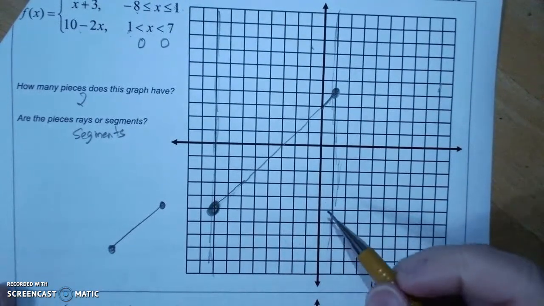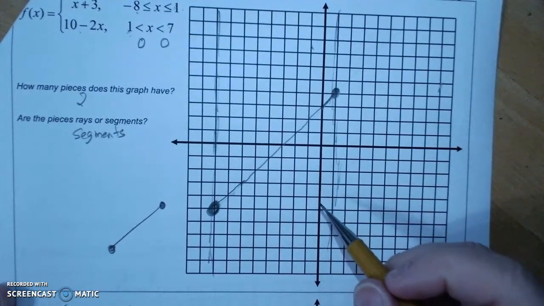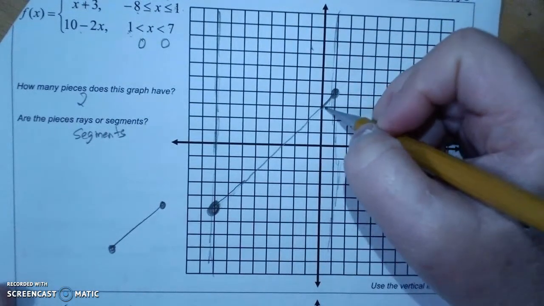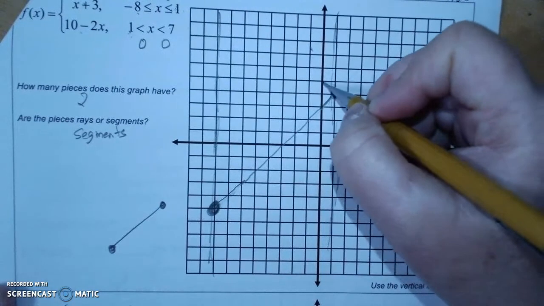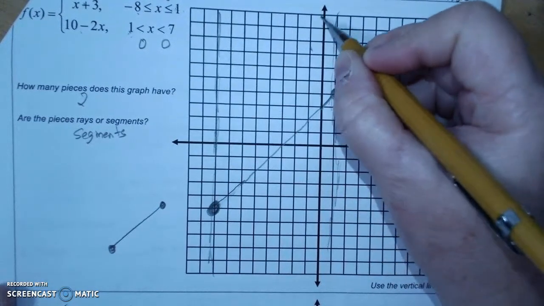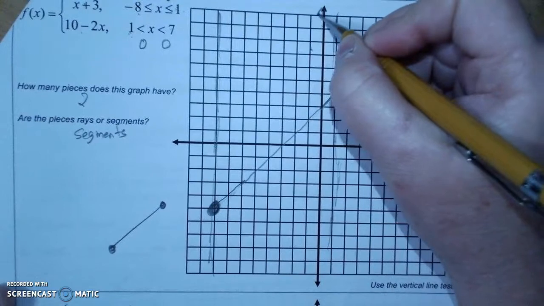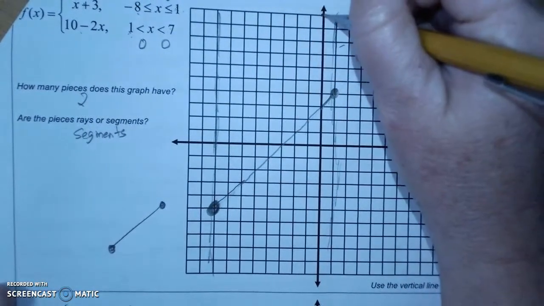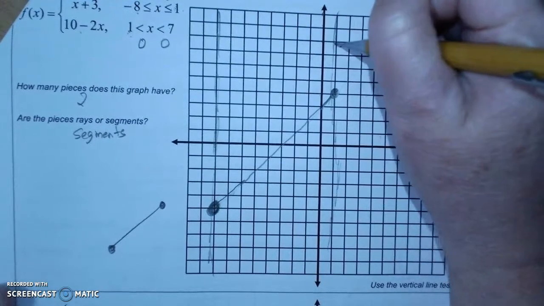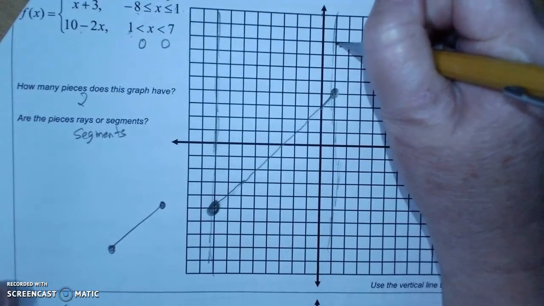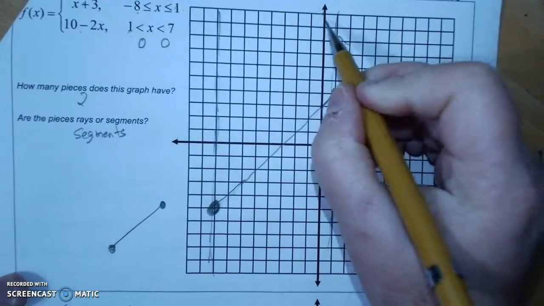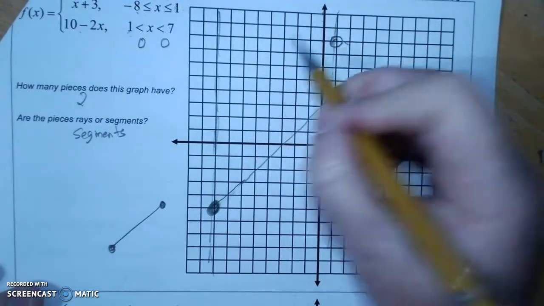Okay, the next one, y equals 10 minus 2x. So this was 3, 4, 5, 6, 7, 8, 9, 10. And I'm here. Okay, so I'm graphing it. And then I go down 2 over 1. And I'm starting at 1. It's an open dot. Notice I didn't plot that because it was outside.